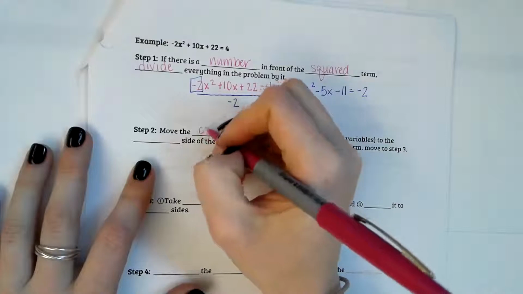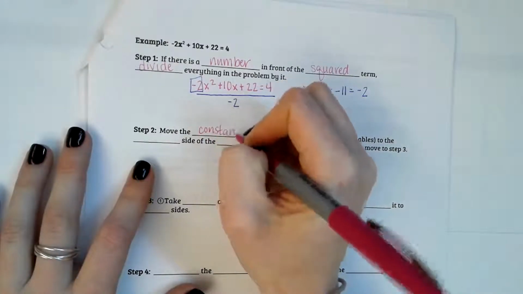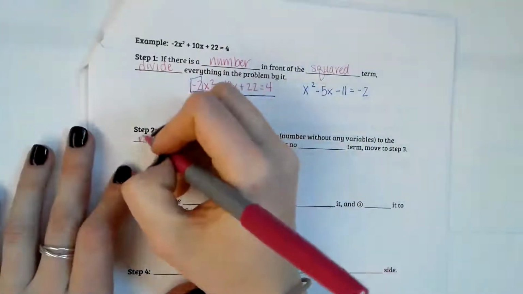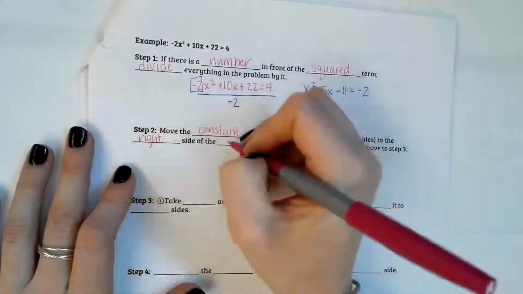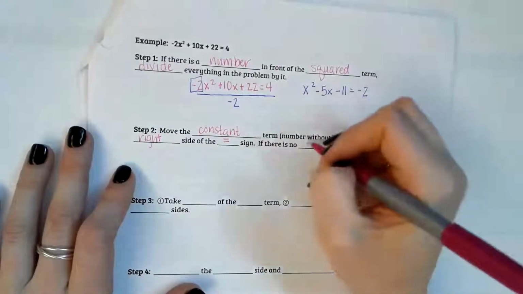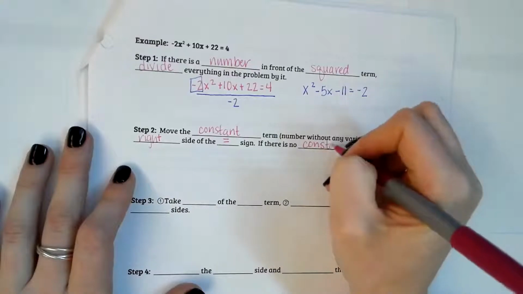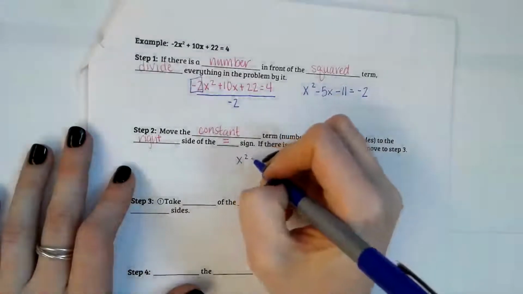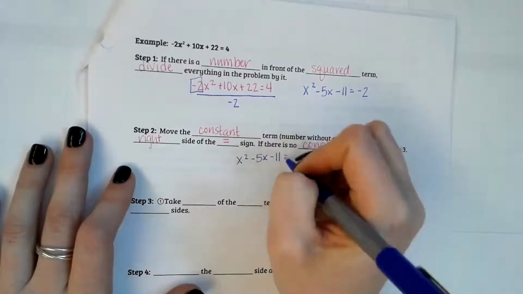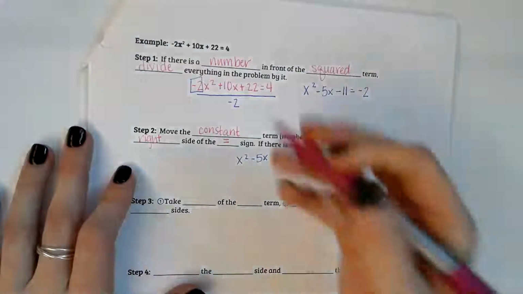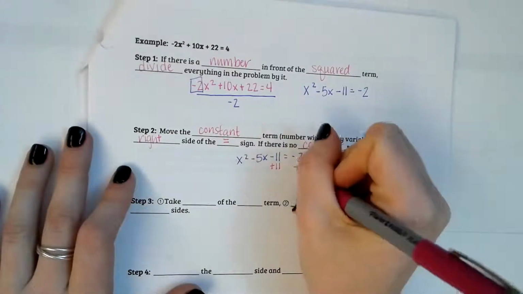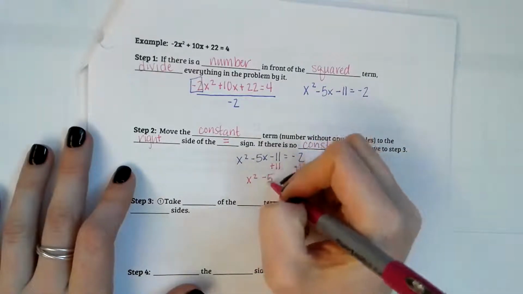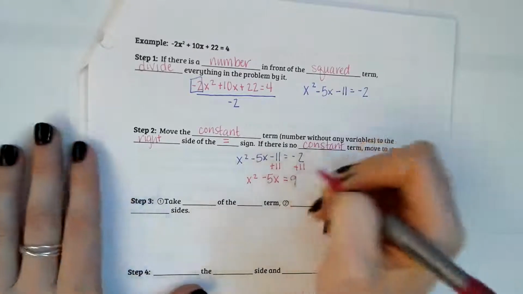So now we are going to move the constant term. That's the number without any variables to the right side of the equal sign. If there is no constant term, then you're just going to move on to step 3. So our x squared minus 5x minus 11 equals negative 2. So the constant term is the 11. So add 11 to both sides. So x squared minus 5x equals 9.